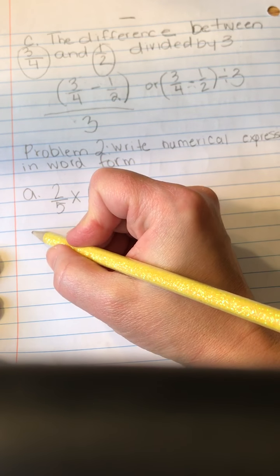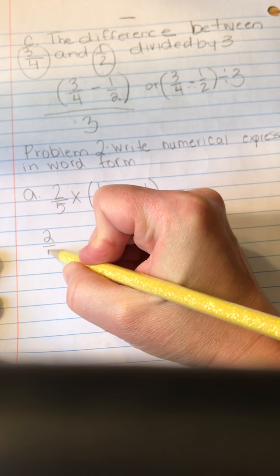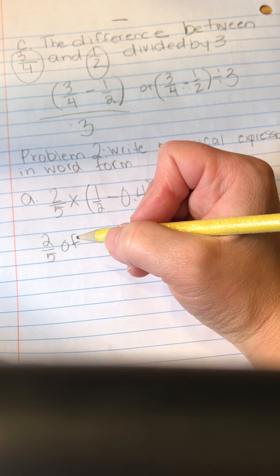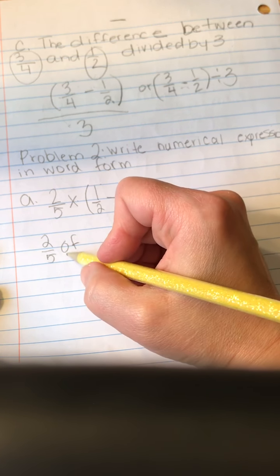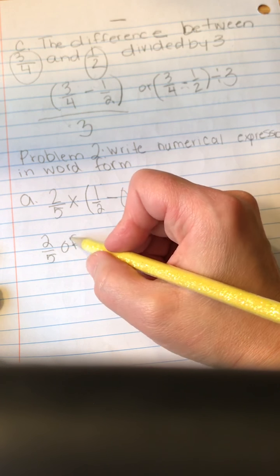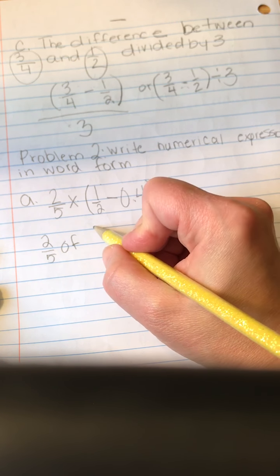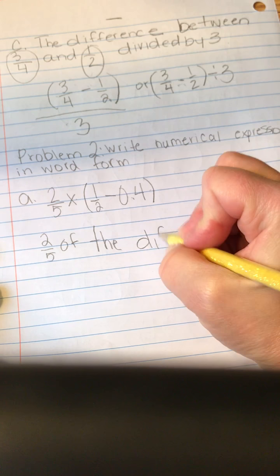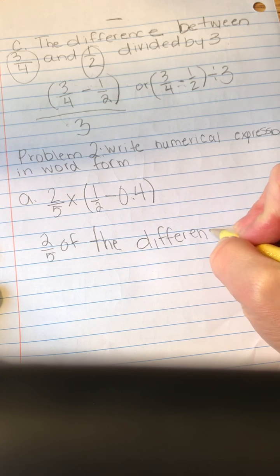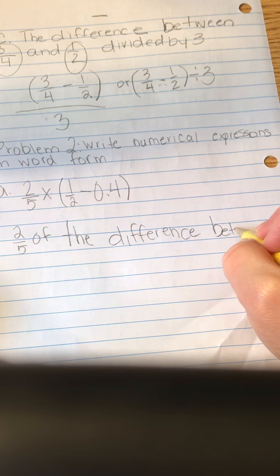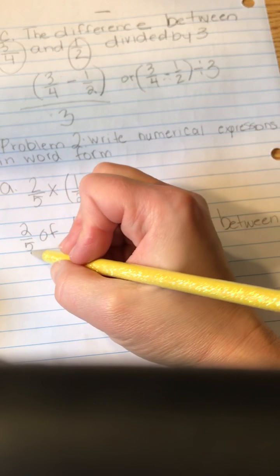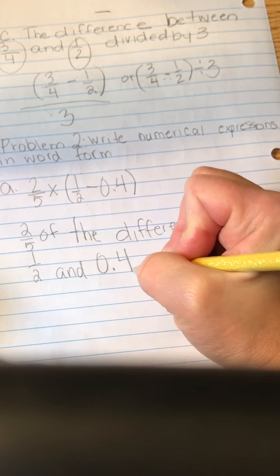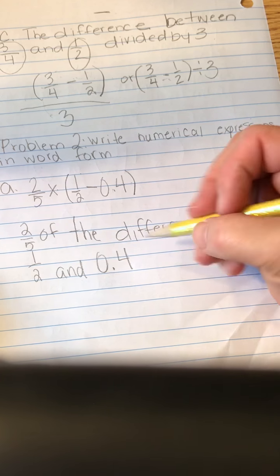So I'm going to use these models. I'm going to say 2/5 of, oh, we've used that so many times, or 2/5 times. I could do either one. I could use that word or I could use the word of. The difference between 1/2 and 0.4. See, that's not too bad, right?